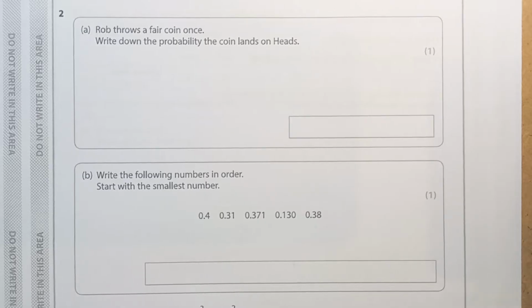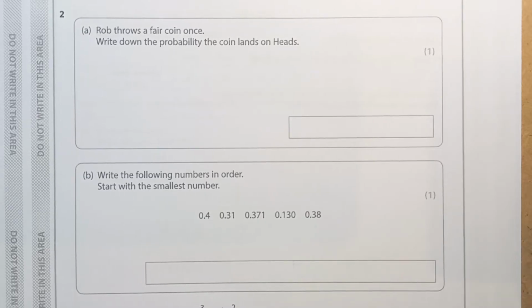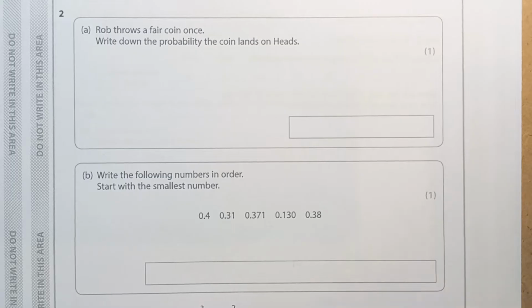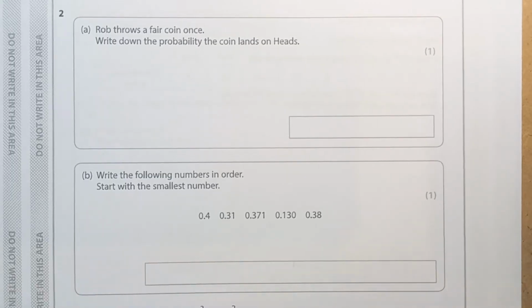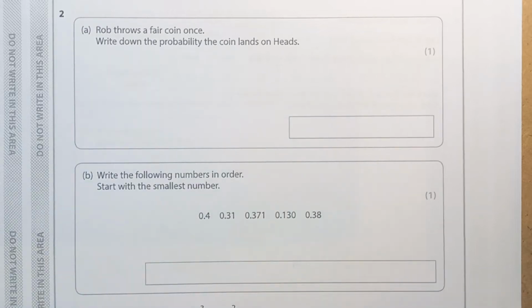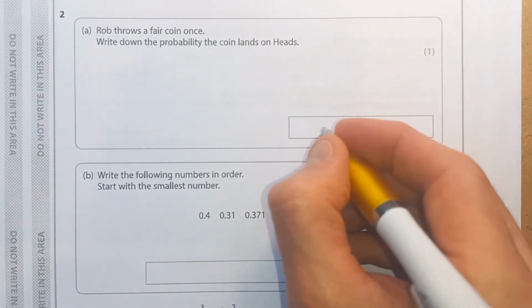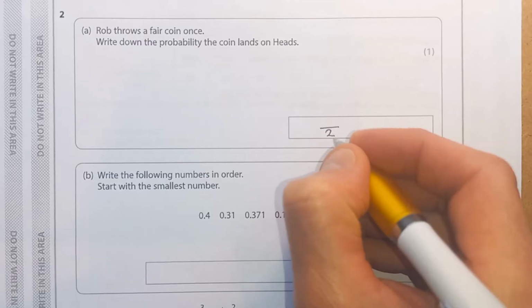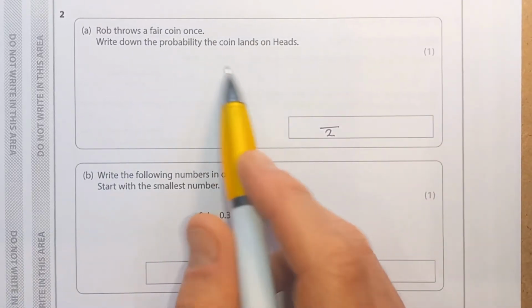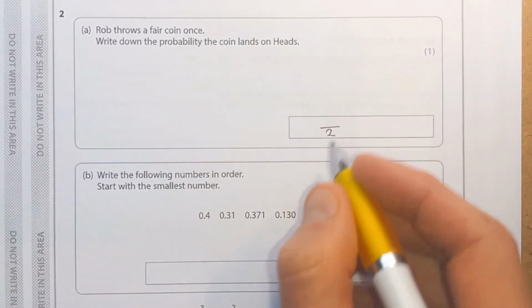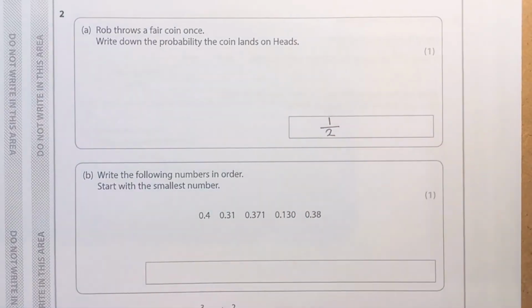Question 2. Rob throws a fair coin once. Write down the probability the coin lands on heads. Okay. Well, if you're tossing a coin, you've got 2 possible outcomes. Heads or tails. So there's 2 of them. We want the probability it lands on heads. Well, there's only one head, so it's going to be 1 out of 2 or a half.